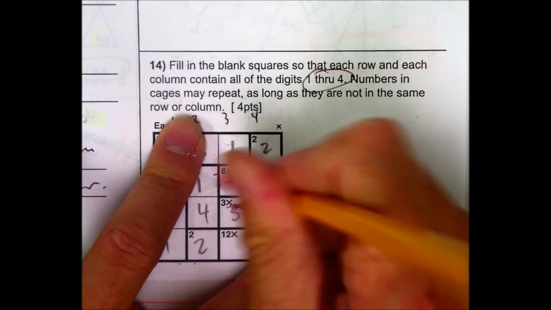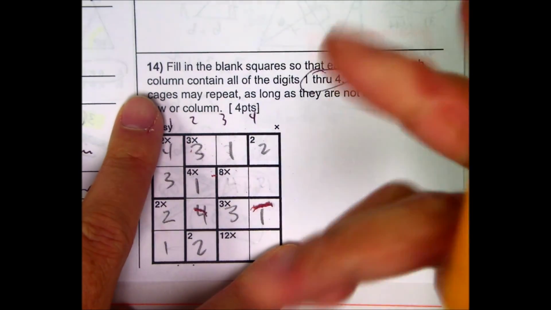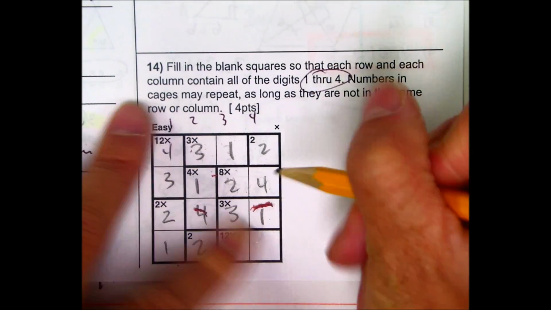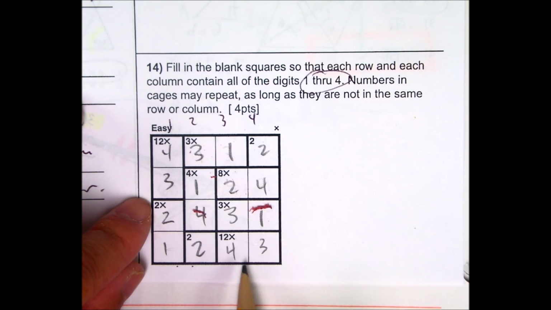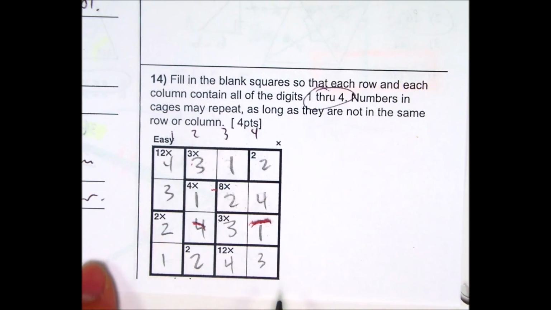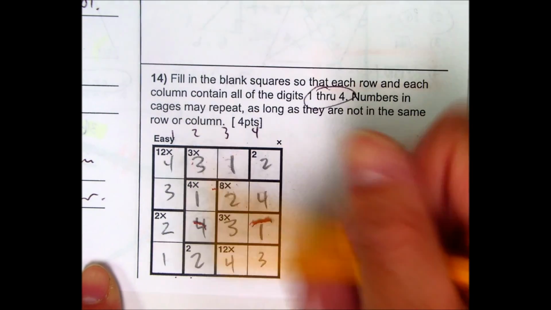Notice I'm repeating here, so let's write that again. Should look ahead. And the numbers I'm missing here are 4, and 3 here. And those multiply to 12. And notice there are no repeating numbers in the rows nor the columns. Okay. So let's double check.